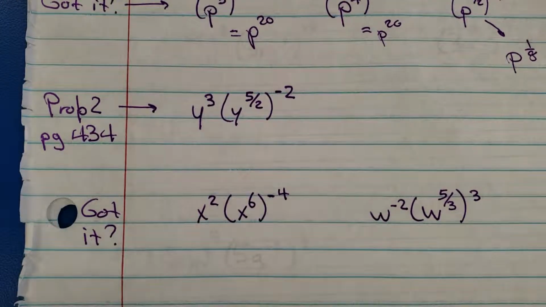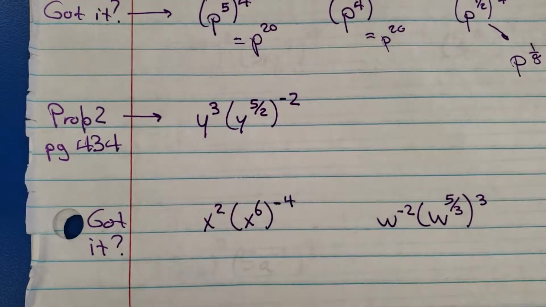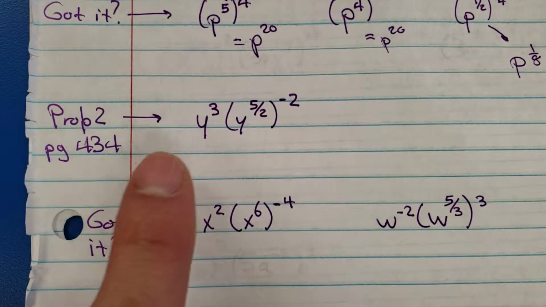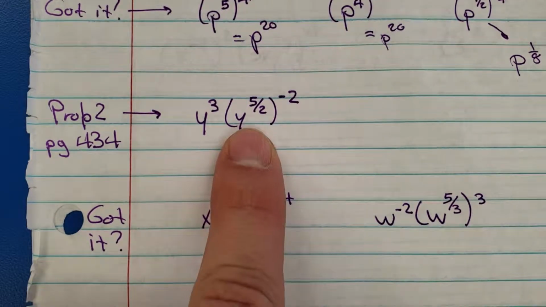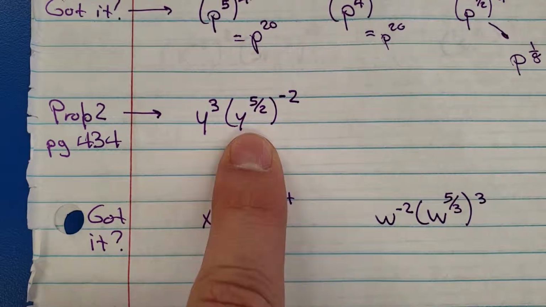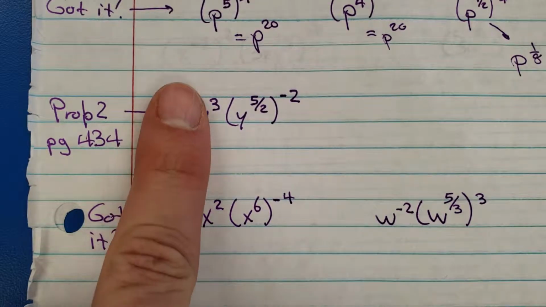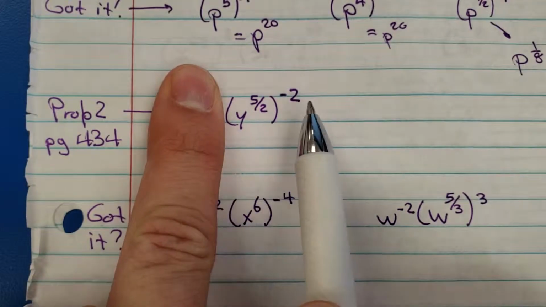Problem number 2 on page 434. Things get a little more aggressive here, but not really. So kind of ignore this guy for the second. Your point of emphasis is going to be the frying pan. Kind of ignore this guy for a little bit. You got to take care of your frying pan first.